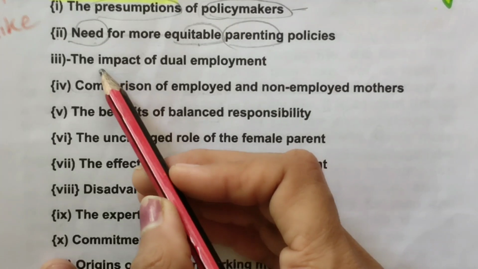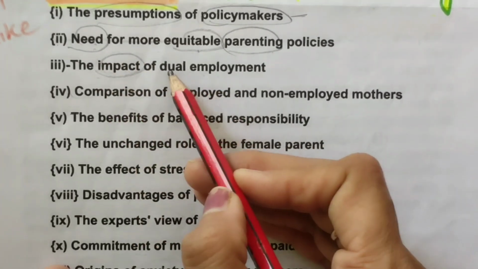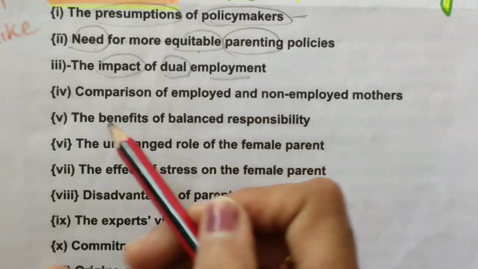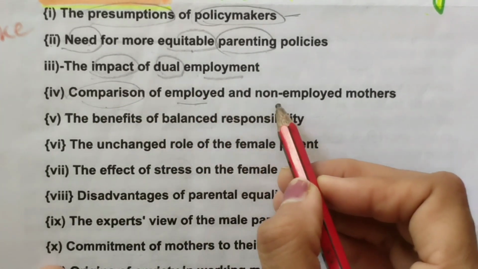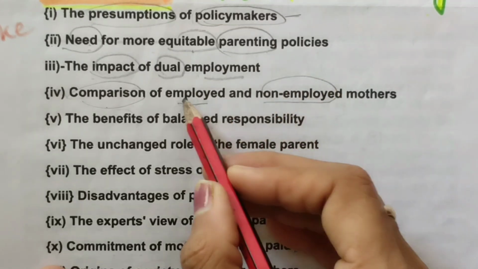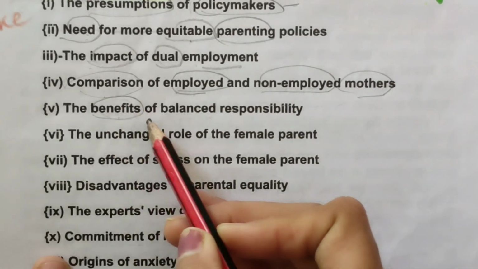The impact of dual employment, the impact of double employment. Comparison of employed and non-employed mothers, some comparison may be there. The benefits of balanced responsibility, the advantages, the merits.